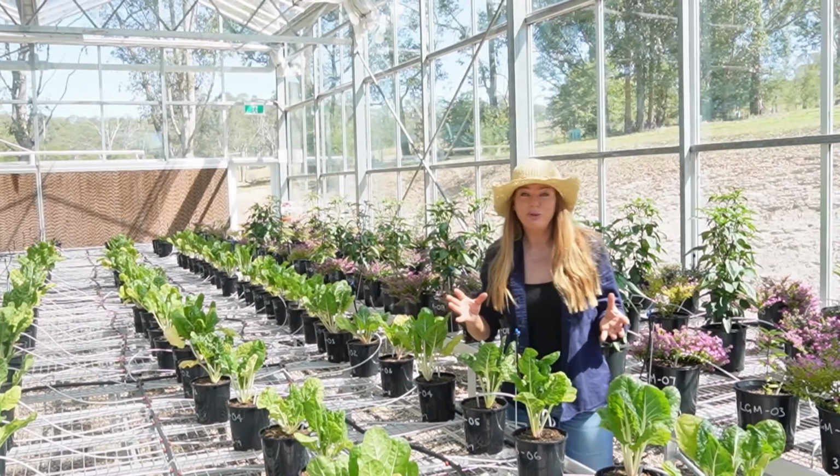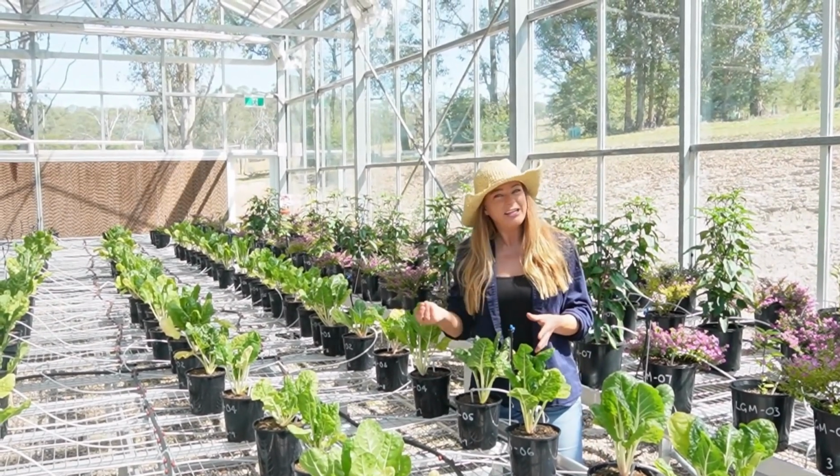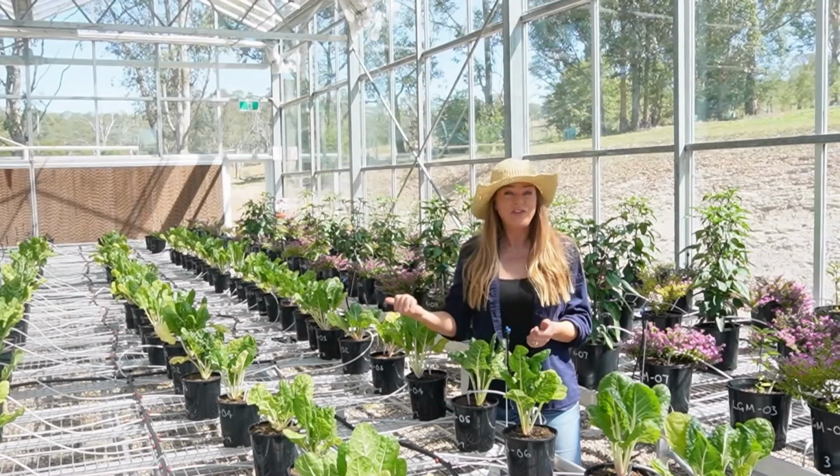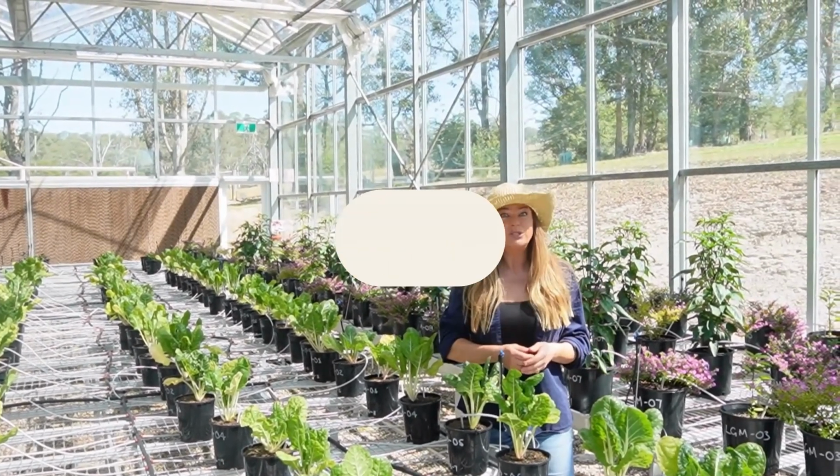So I've had people show me plants that clearly have a nutrient deficiency, but it's not because they haven't been fertilised, it's because the pH has swung too far one way or the other. So even though the nutrients are present, they're unavailable to the plant.